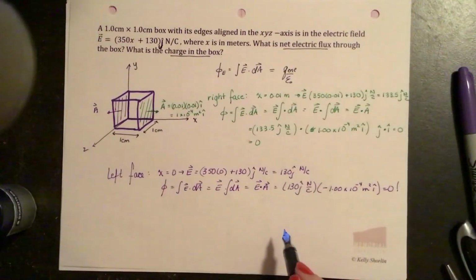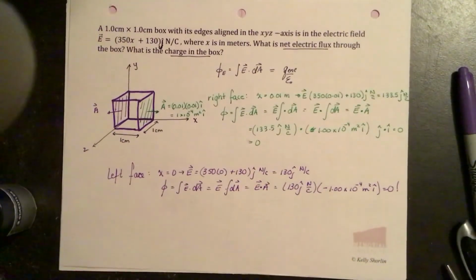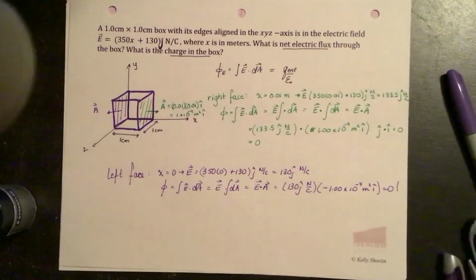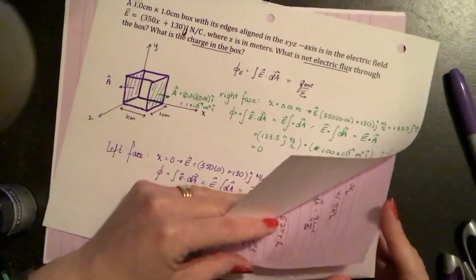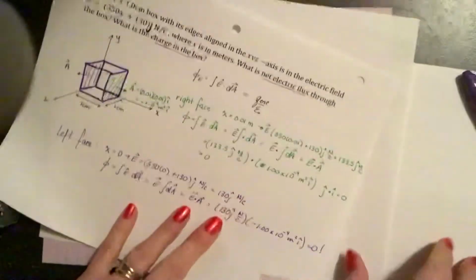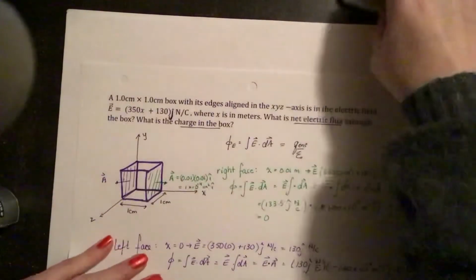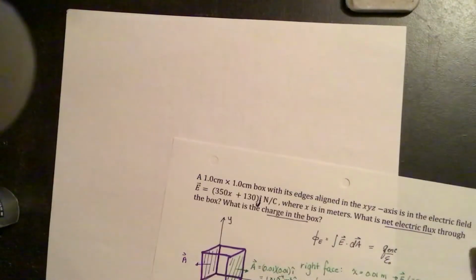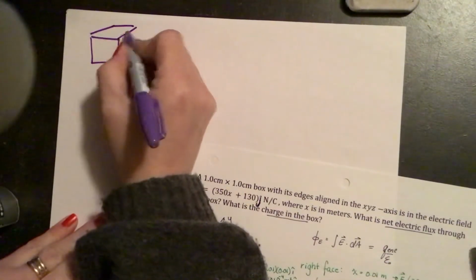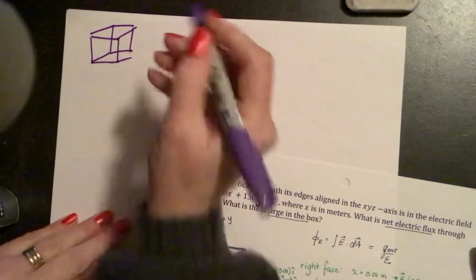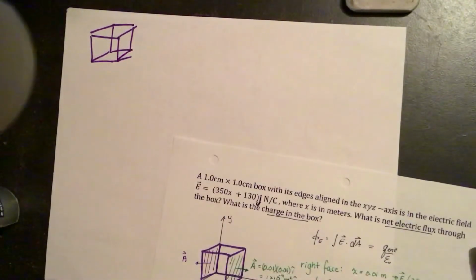Okay, which face will we look at next? Why don't we do the top face next? The top face is going to take a little bit of work, so I think I'll go to a fresh sheet of paper. Okay, I'll redraw my box. Okay, that box got a little bit squishy, but it's kind of box-like. Grab a different color for my top face.